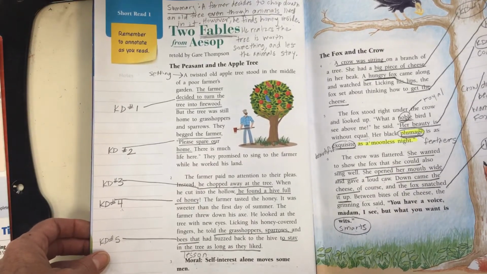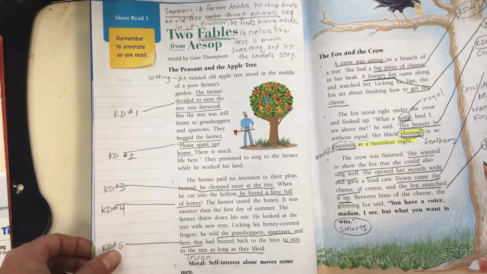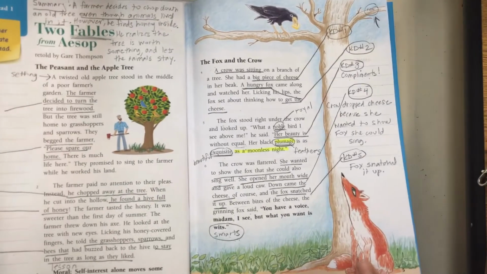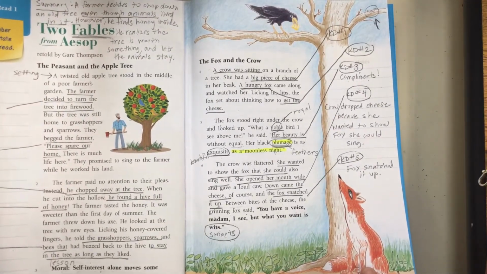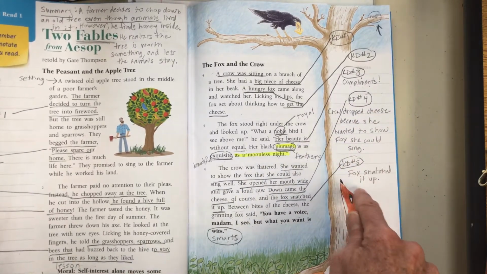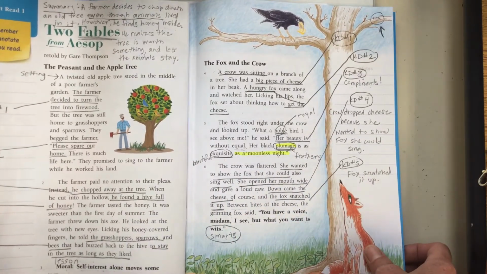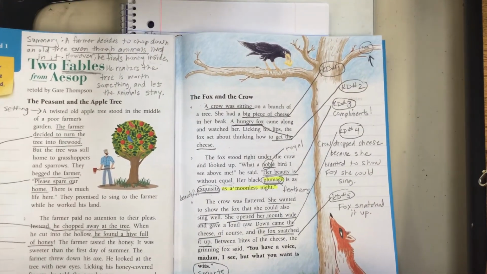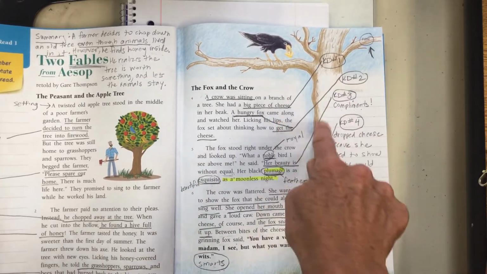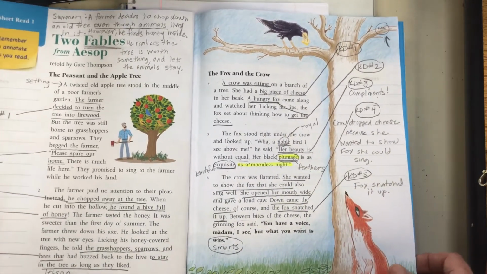Here, just like we did in the other TCR, we underlined the key details that were important. From those key details, we went ahead and wrote a summary. So The Fox and the Crow is another fable that we annotated. We underlined the key details and added some information in the margin. We circled vocabulary words that were hard to understand, and we gave them some synonyms. And then we did an oral summary for this one, reading the key details and putting sequence words in our oral summary, since we ran out of space there.